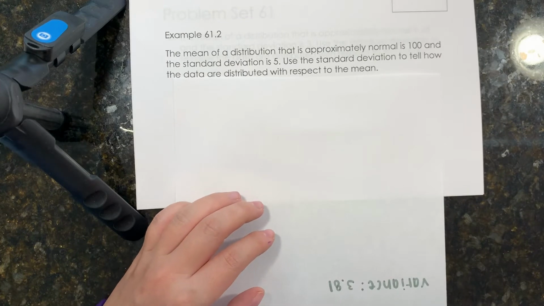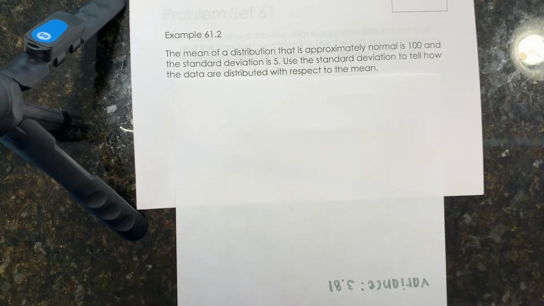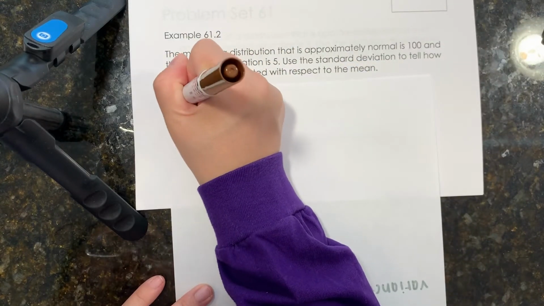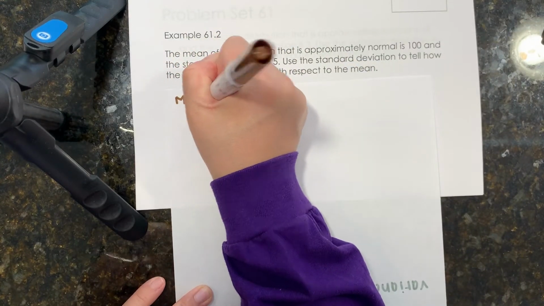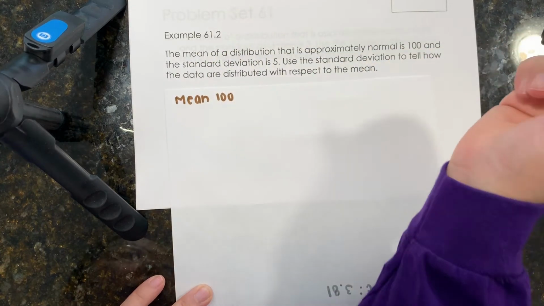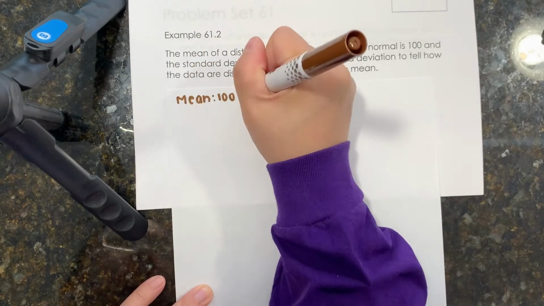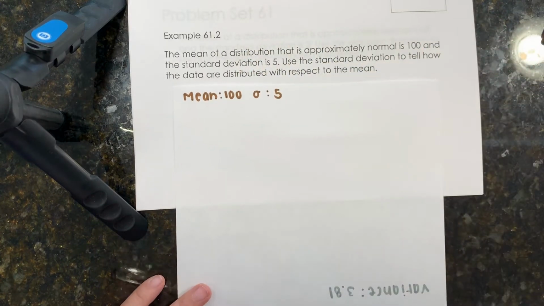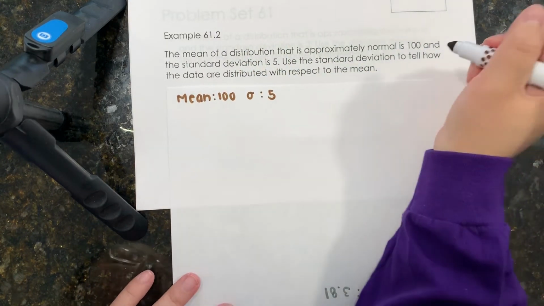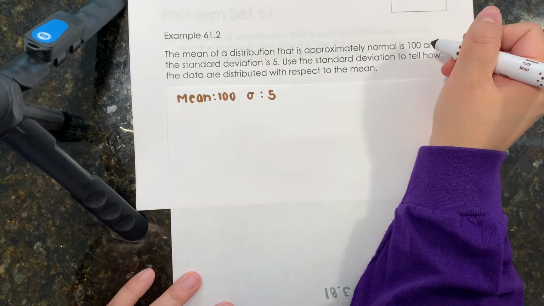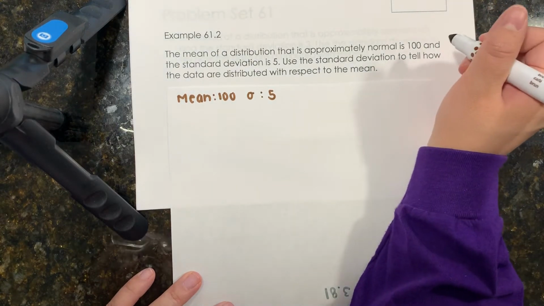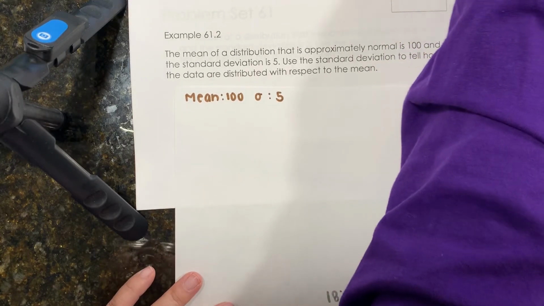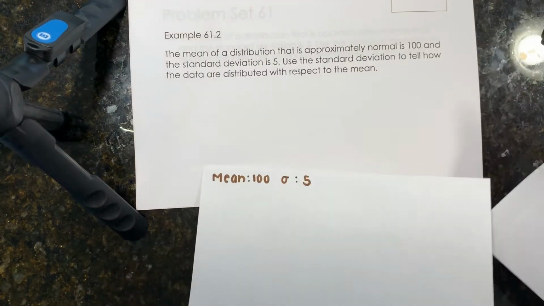So this gives us that the mean is 100, and the standard deviation is 5. That always represents your standard deviation. And it says use the standard deviation to tell how the data are distributed with respect to the mean. Okay, so what that means is they want us to do this right here.